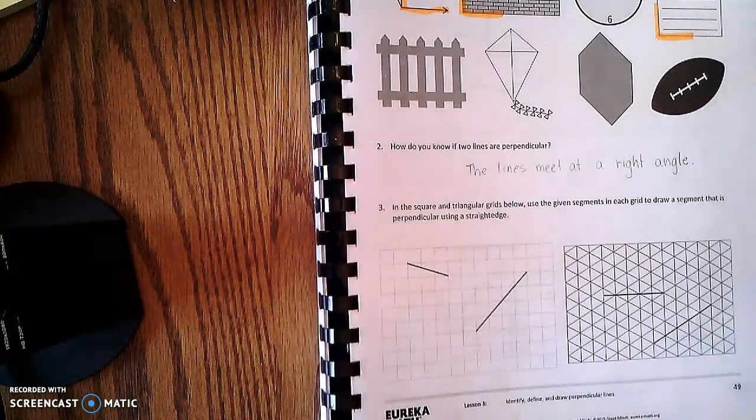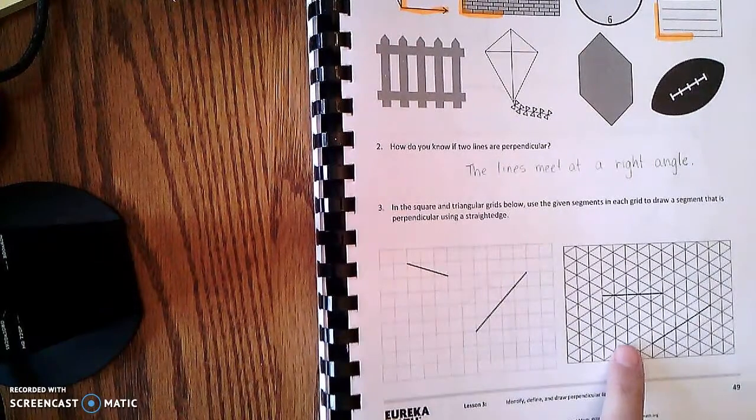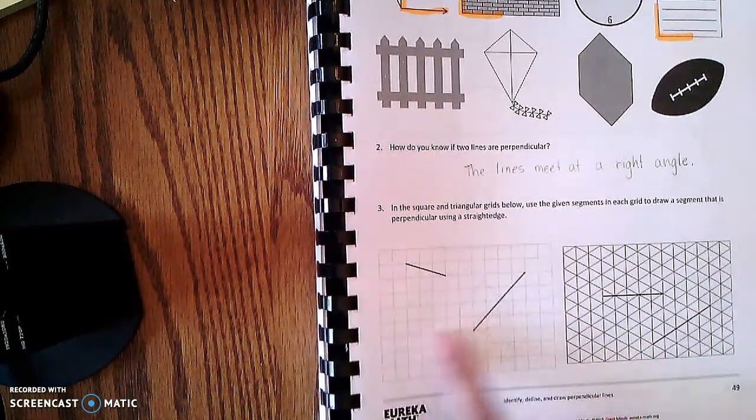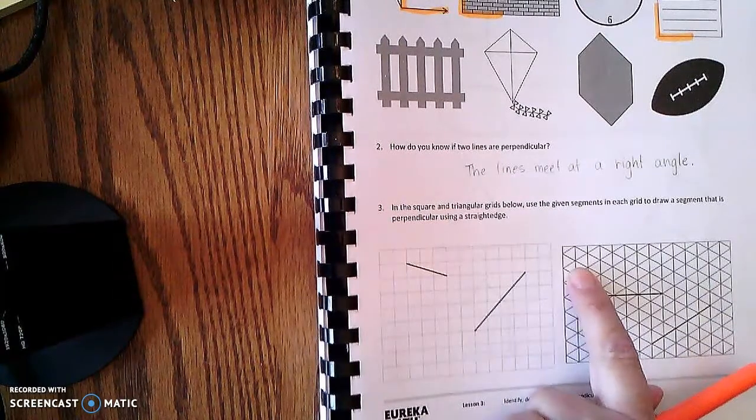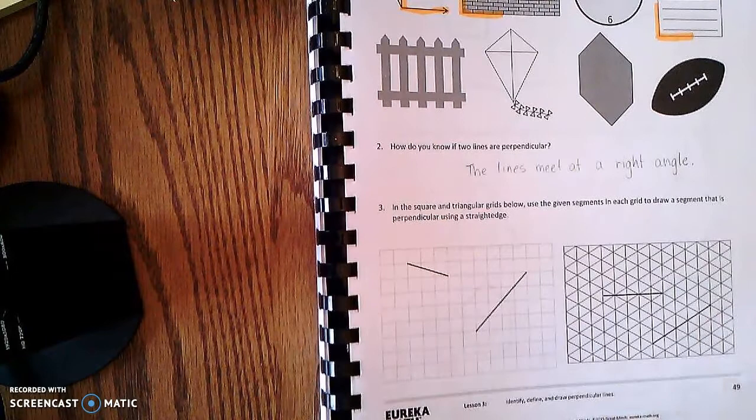In number 3, in the square and the triangular grids below, so this is the square grid, it has some squares in it, and this is the triangular grid, it's made up of triangles. Use the given segments in each grid to draw a segment that is perpendicular using a straight edge. So not only do I need a straight edge, but I'm also going to need my template.